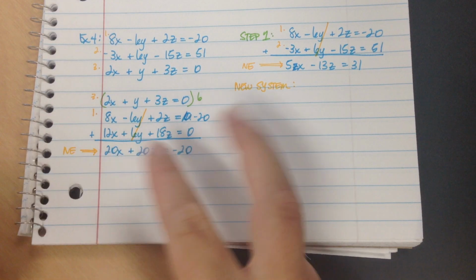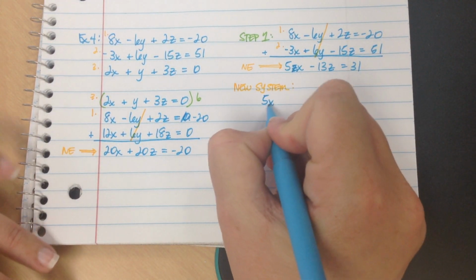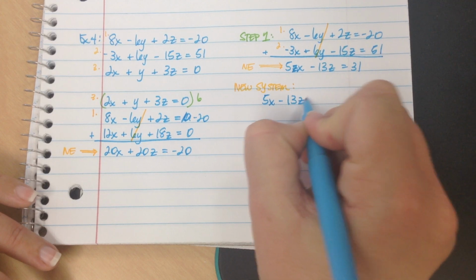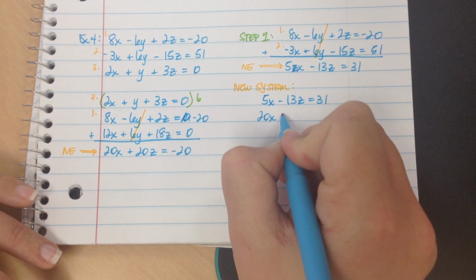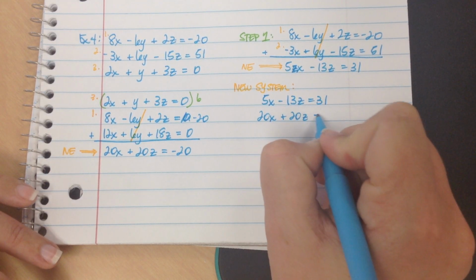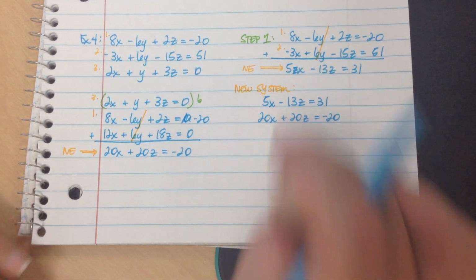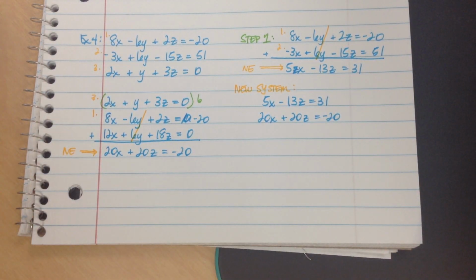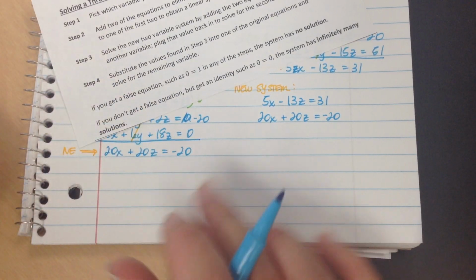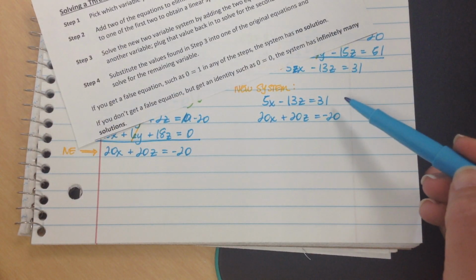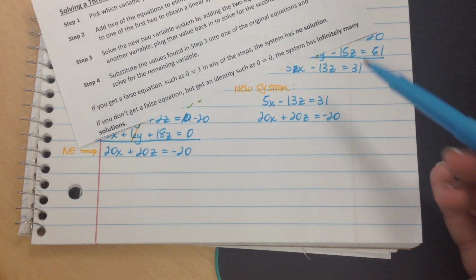At this point, I had you write down your new equations. So we've got 5x minus 13z equals 31, and 20x plus 20z equals negative 20. Write them down and disregard everything we've done here for now. I'm just going to try to cover part of that up, but I need to be able to see the new system. So now we've got two equations, and we've got to figure out which variable we should eliminate.